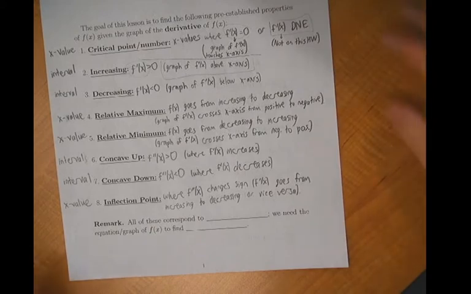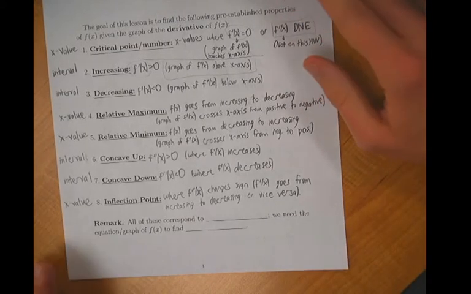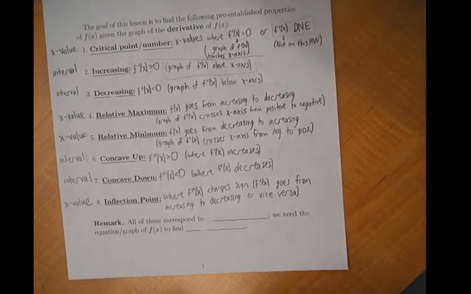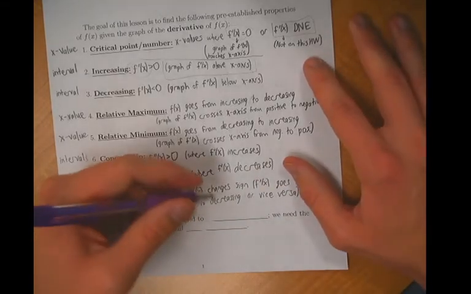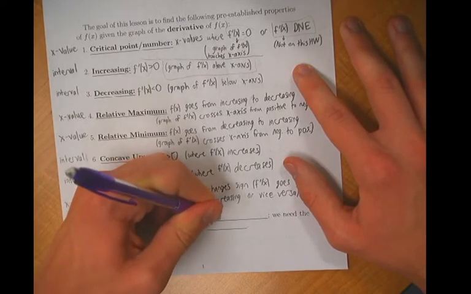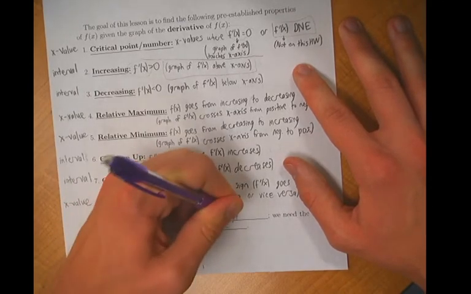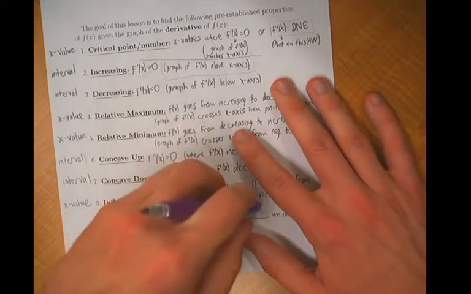So one thing you may have noticed with all this is that we're only given the graph of f prime of x, and we're not given any other data of f of x beyond that. So in this case, all these correspond to x values slash intervals, sorry.